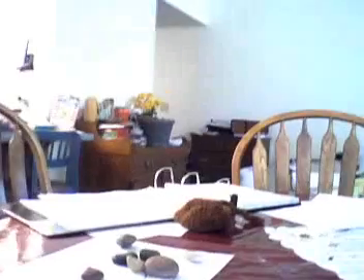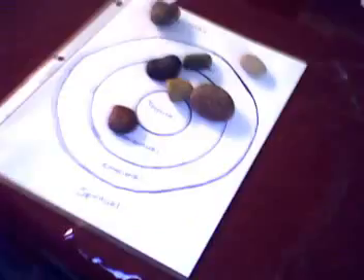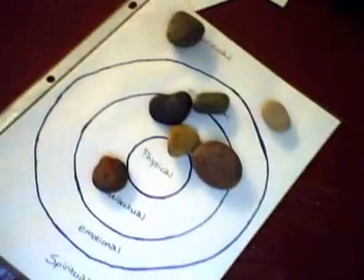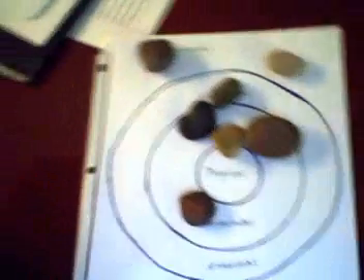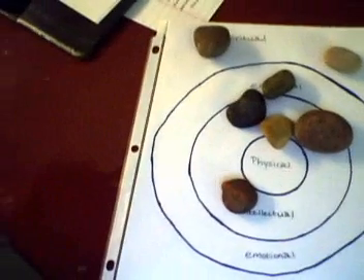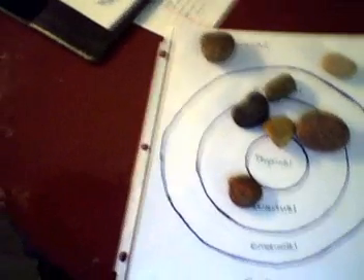And then, I don't know if you can see that. Let me pick it up and pull it back. That's a little better. I know it's kind of crooked. Let me straighten it up. That's a little better. And that's the layout that I got.